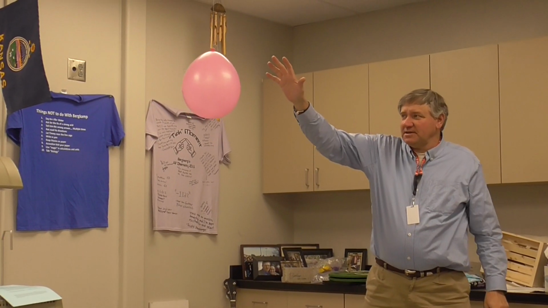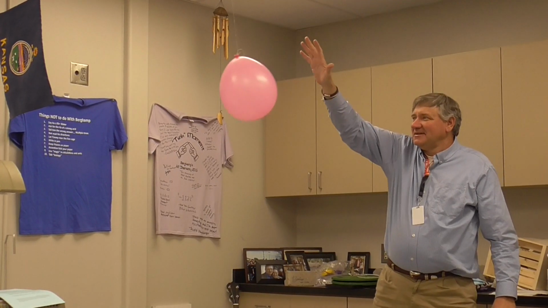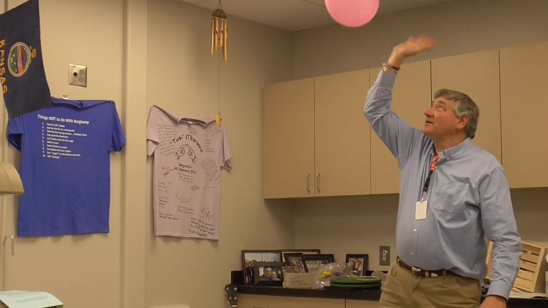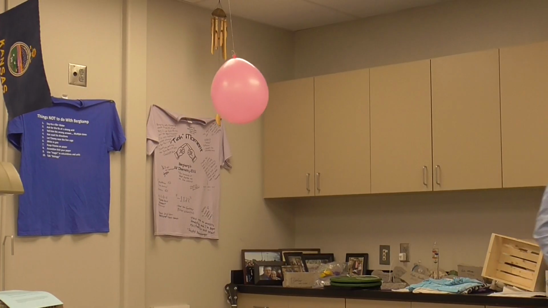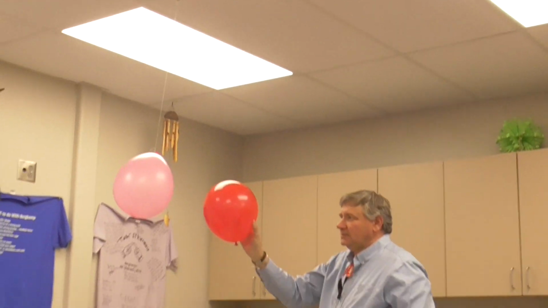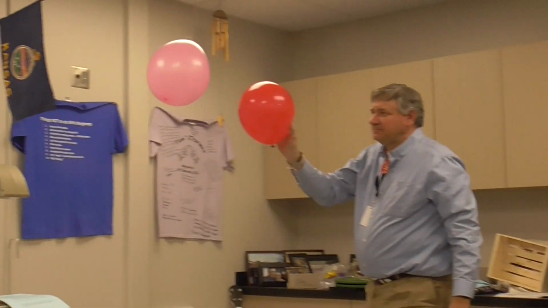Holy cow. Okay, so when I put my hand here, and let's say that balloon stays like right there. Actually, Cohen, where's that other balloon? Okay, we're just going to make it stay right there.